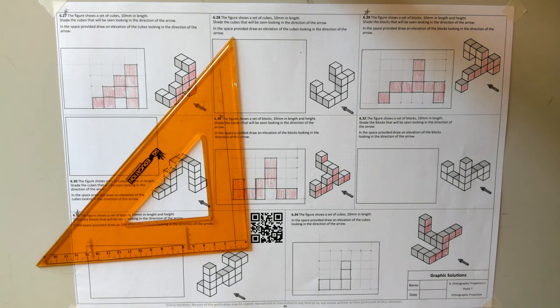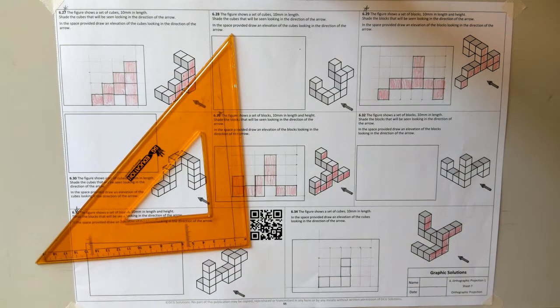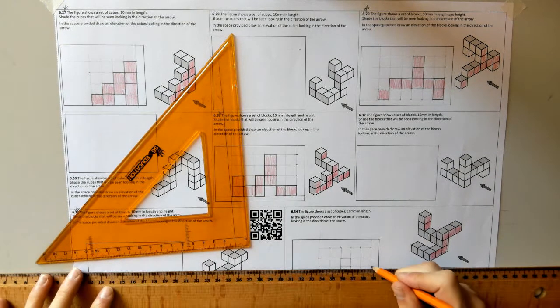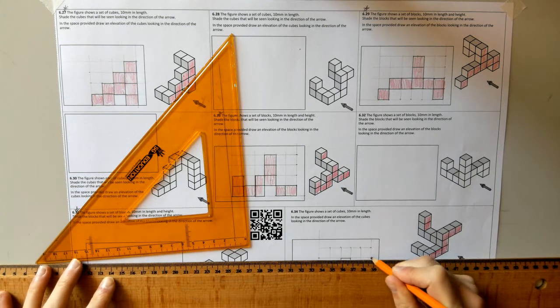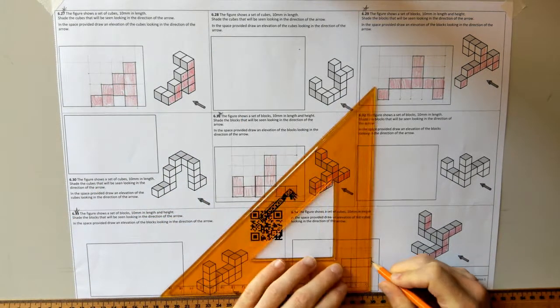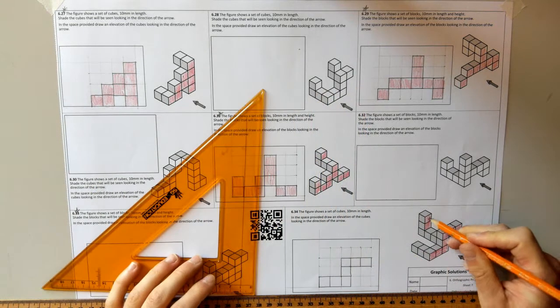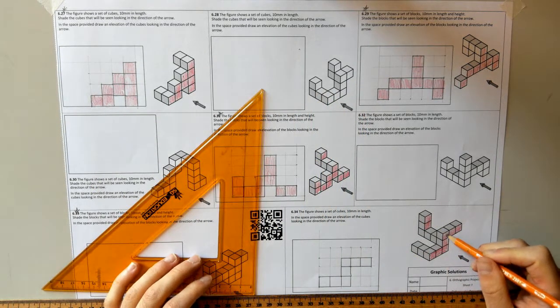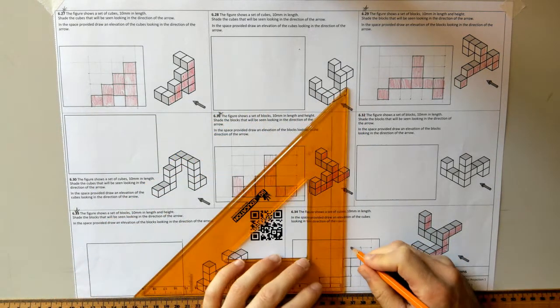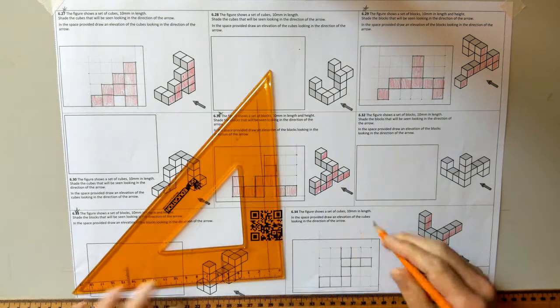And then it's going to go up a bit. It's going to go across 2 more. And then we have this one behind the row of 3 here, so the row of 3 there. There's one more that goes in there.